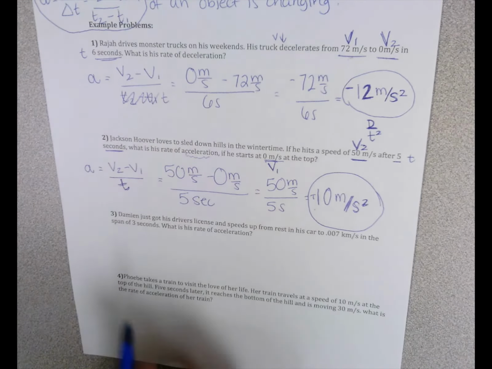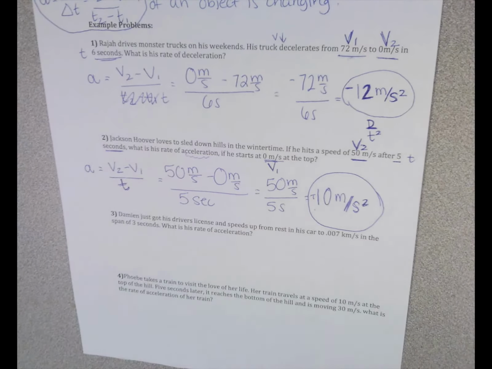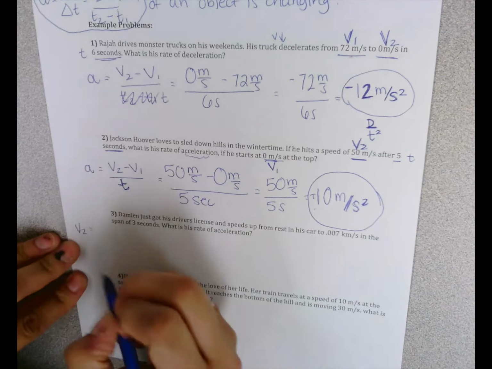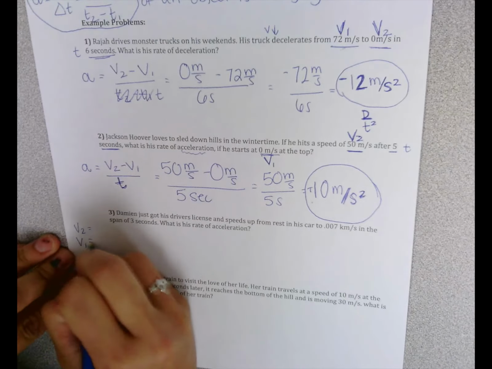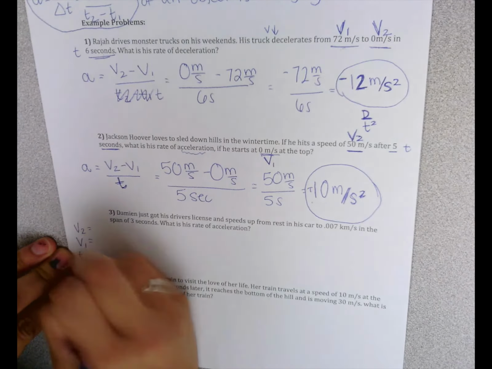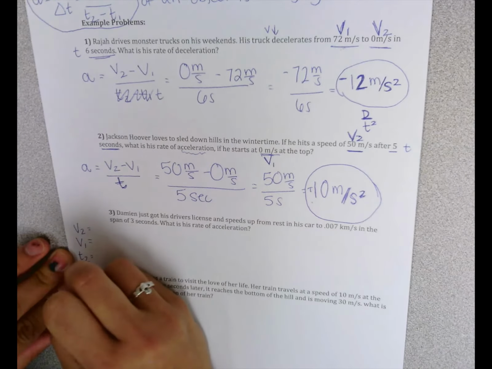Okay, so if it's hard for you guys to identify the variables, writing it out like this, let's write it out this way, okay? What is V2? What is V1? What is the final time? And what is the initial time?